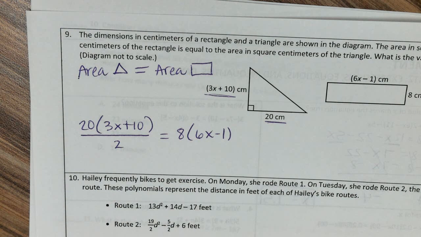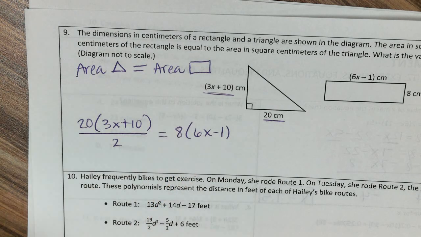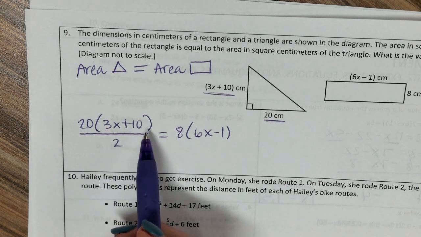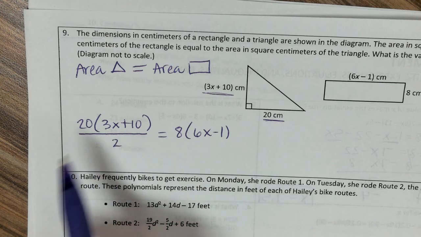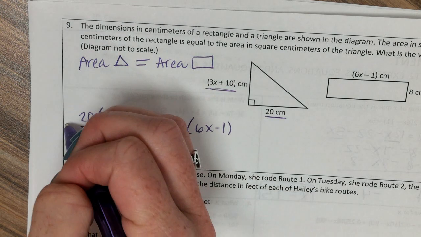Now, you can put this in your calculator all at once. You would use alpha y equals over here, yes? And then just put that in y2. Or, if you wanted to solve this by hand, do y'all remember what I told y'all? The first thing you have to do is, this whole side is being divided by 2, right? So to get rid of it, can I just multiply both sides by 2? Yes.